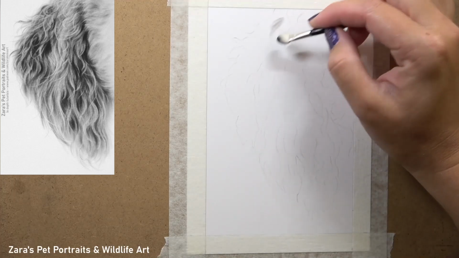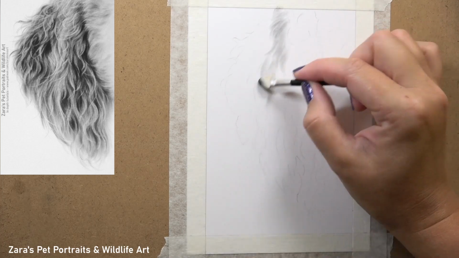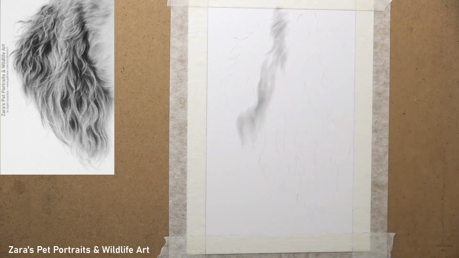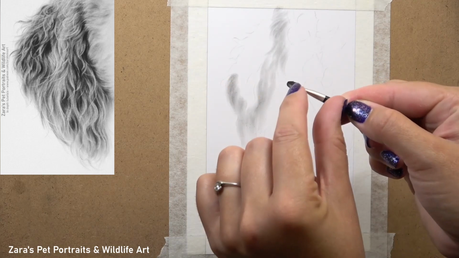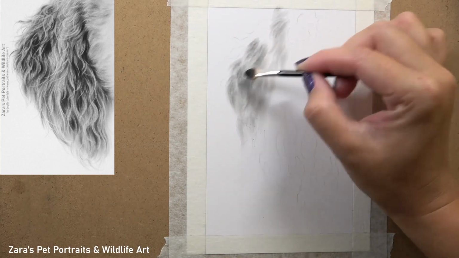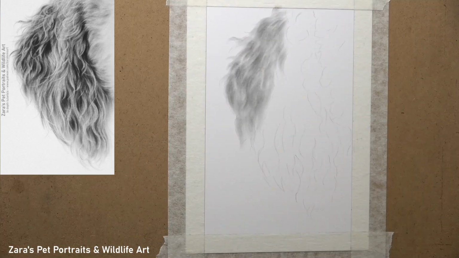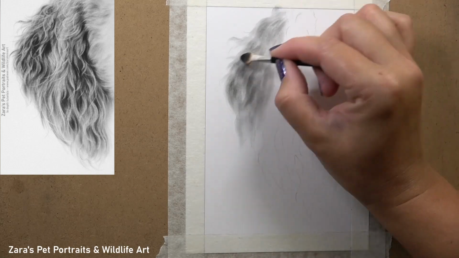Hi everyone, in this tutorial I'm going to show you how to draw wavy fur in graphite. Now the techniques that I share here can also be applied when drawing curlier fur textures. The first thing that I like to do with any of my portraits is to get some kind of graphite on the surface first.